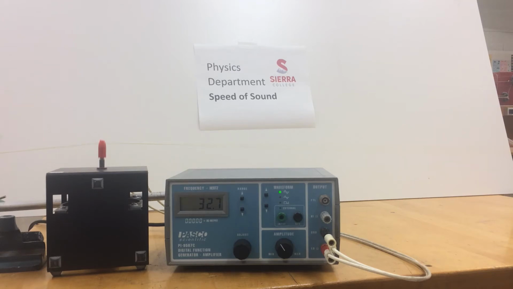Hello everyone. Today we're going to be doing another lab for the Sierra College Physics Department, Speed of Sound. This lab is determining the standing wave on a string.